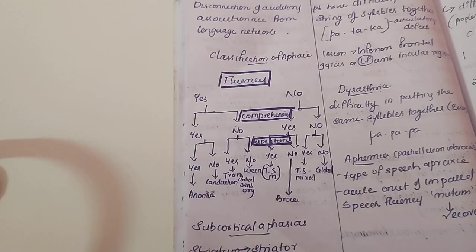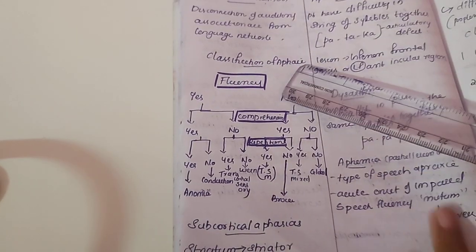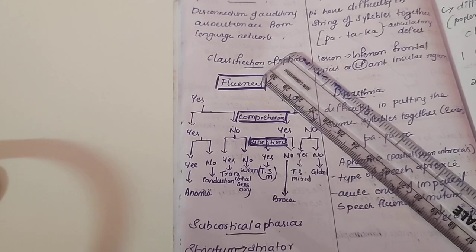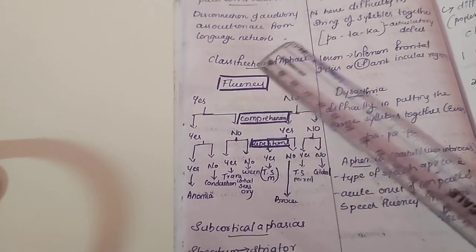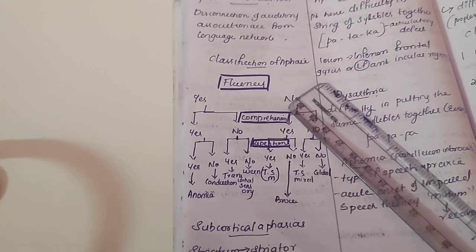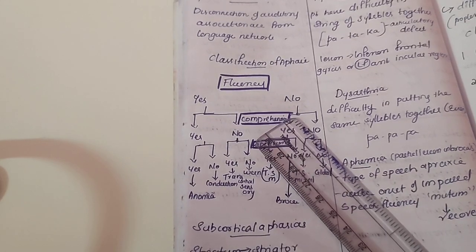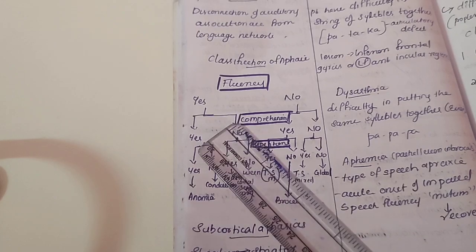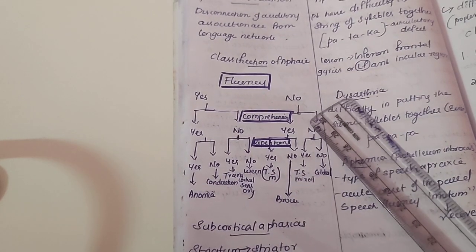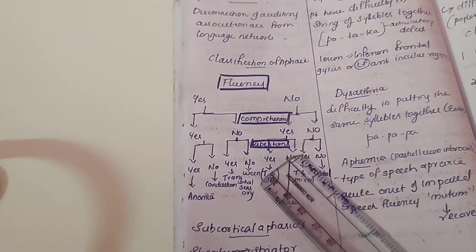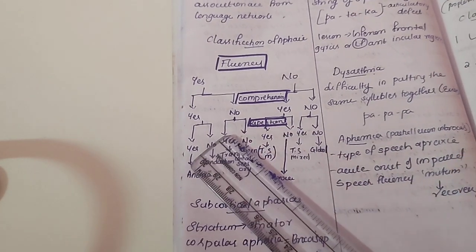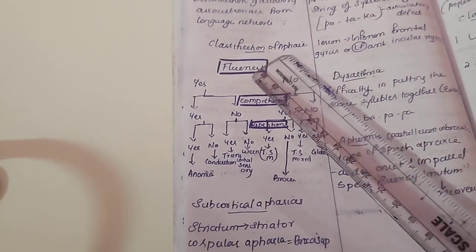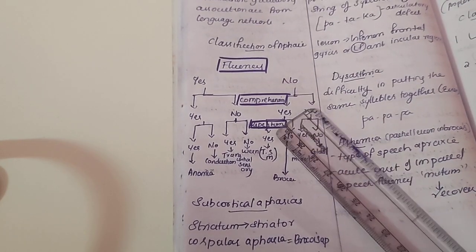For easy diagnosis, we have a classification of aphasia. First we should look at fluency, yes or no. That is the first classification. Next we should look at comprehension, yes or no. Then we should look at repetition, yes or no. So first fluency, comprehension, and repetition, and after that you should look at naming.